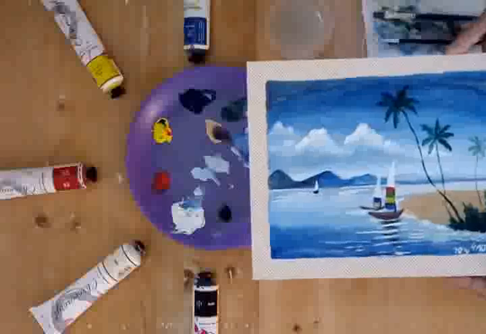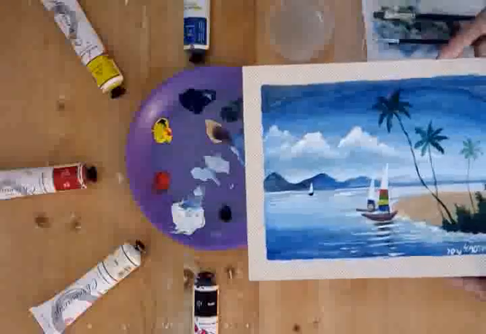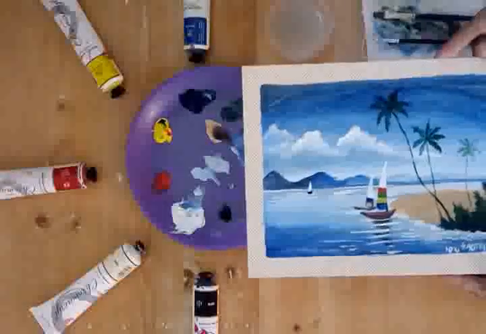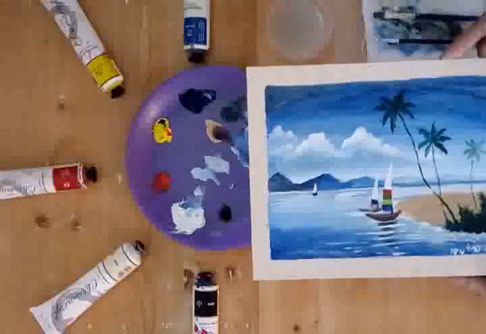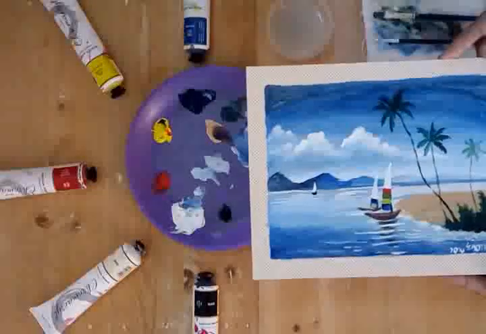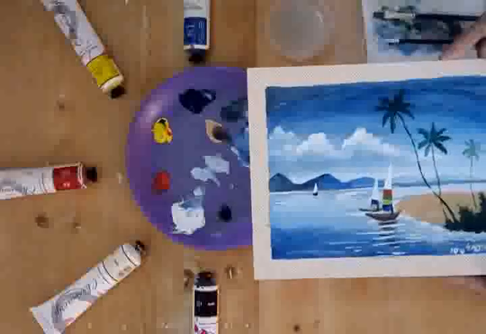Sana po nagustuhan niyo po ang ating obra for today. And I hope you start to try painting because painting is a very good leisure at maganda po siyang libangan. At siya po ay magbibigay sa atin ng satisfaction after finishing our output.